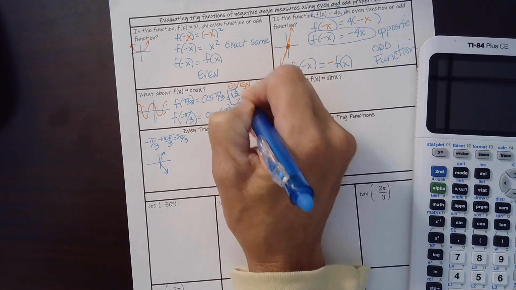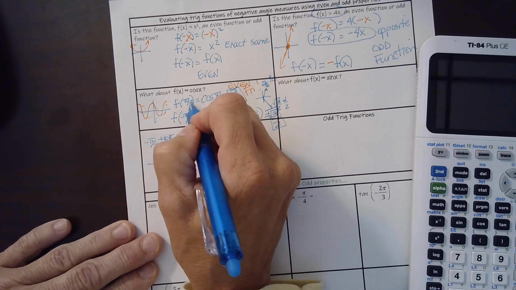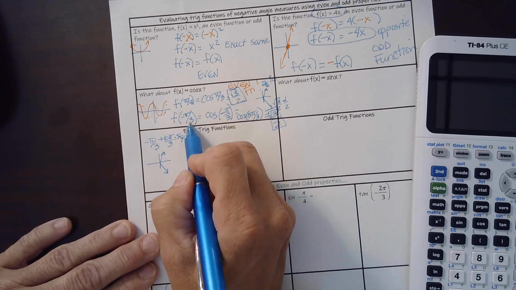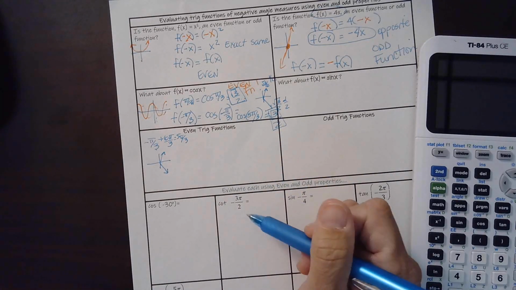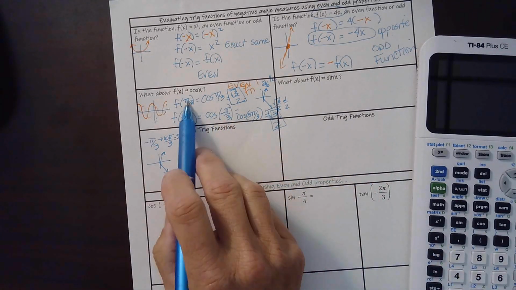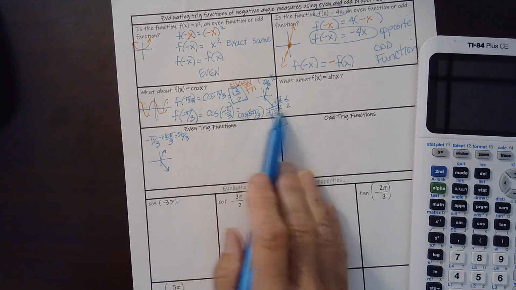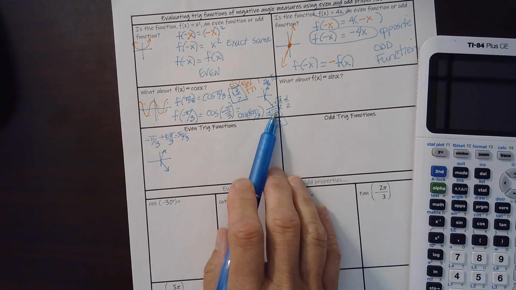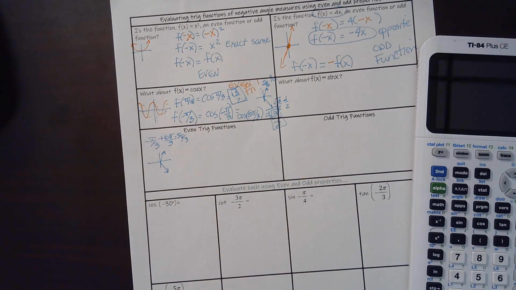And if you look at those two values, when we evaluated this function at pi over 3 and negative pi over 3, we got the exact same answer. And if you were to do that with all pairs of angles, an angle and its opposite, you would see that we would get the exact same thing. So cosine is an even function.